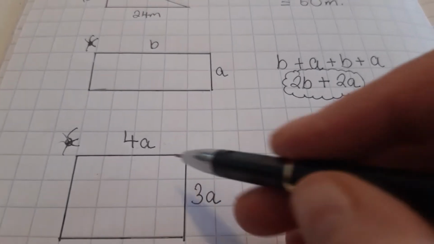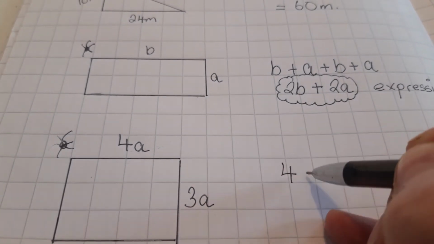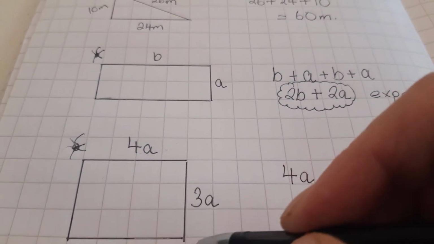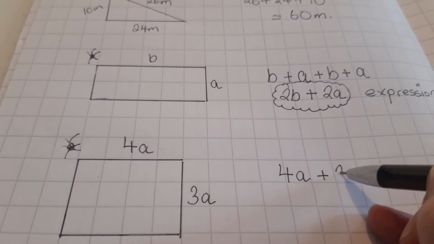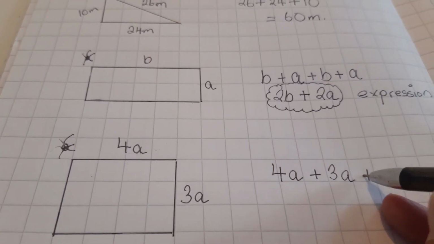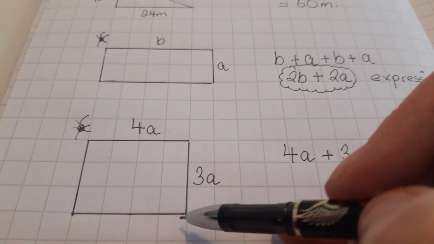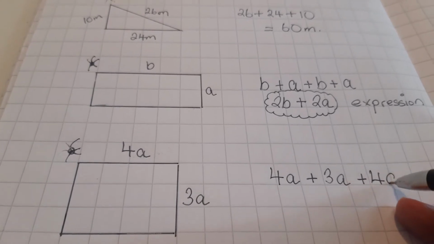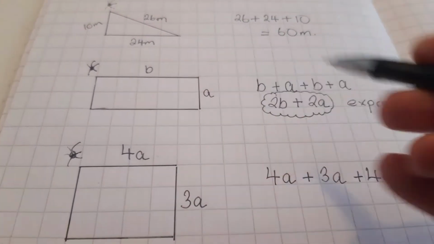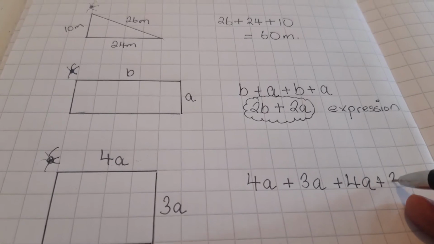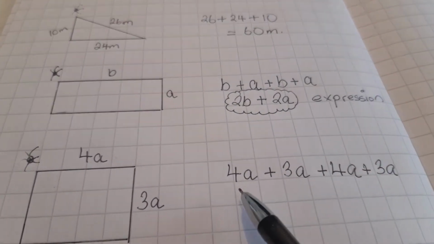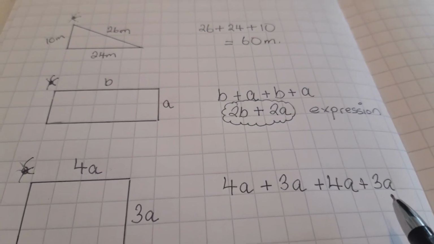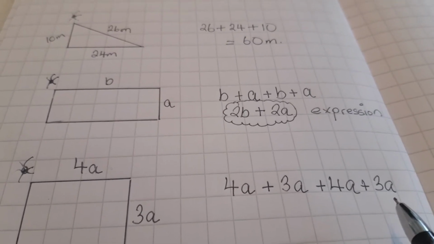So here we have another rectangle. Along the top is 4A. Down the side is 3A. And you'll notice those are the same letter. So that's going to help us at the end. Along the bottom is another 4A. Up the side is another 3A. So that's halfway there. And if this is all you can do, that would be a good start today.